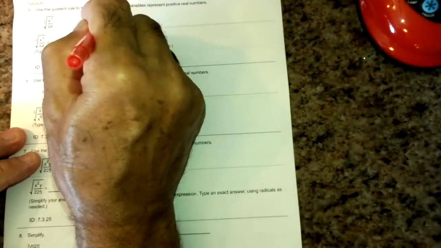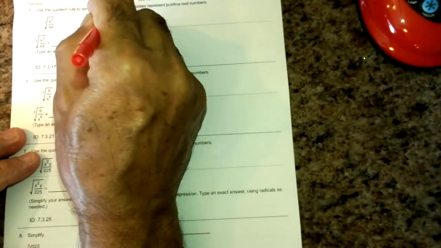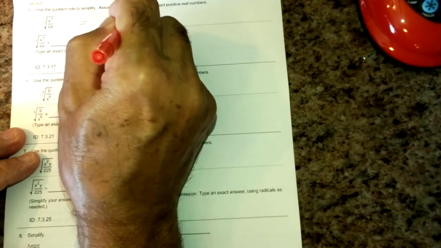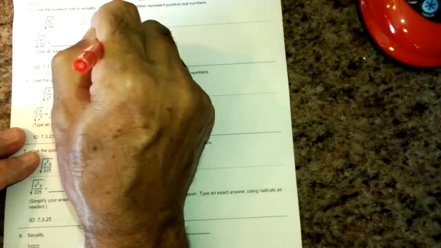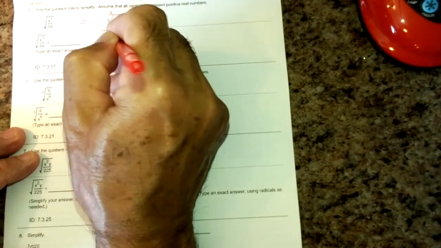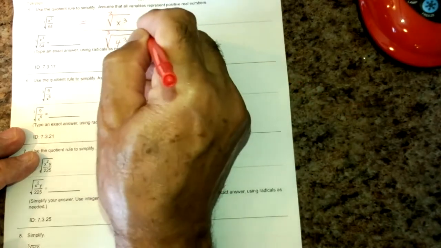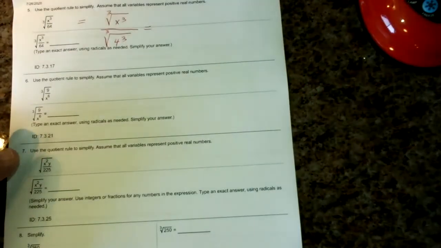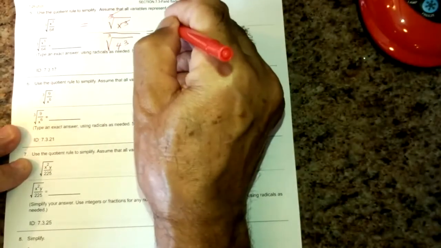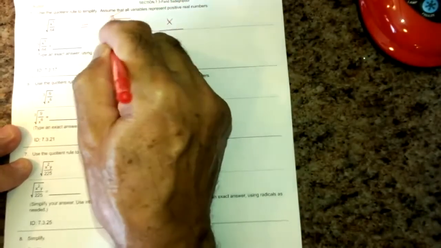Same thing, you break it into cubic root of x to the power of 3 over cubic root of 64. 64 is 4 to the power of 3. So x is released and 4 is released.